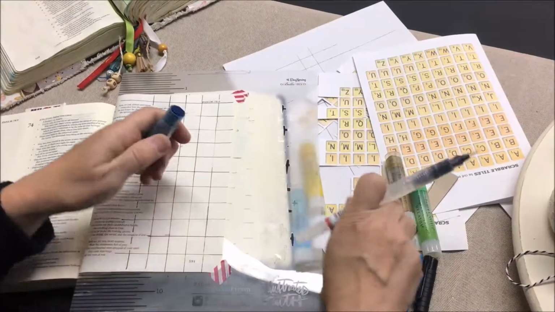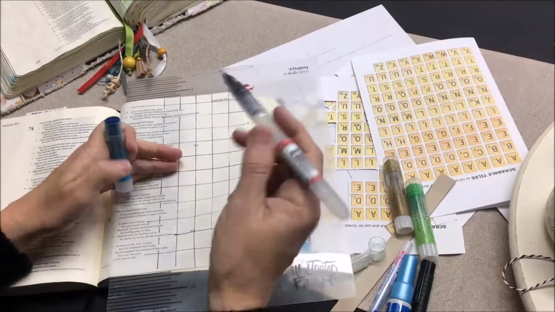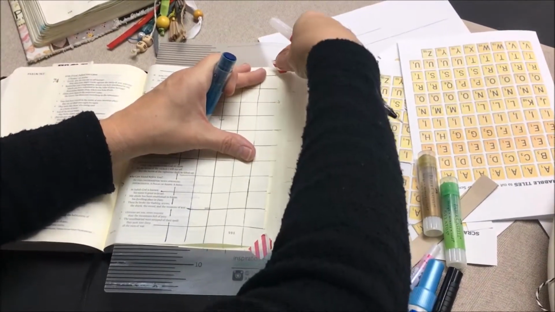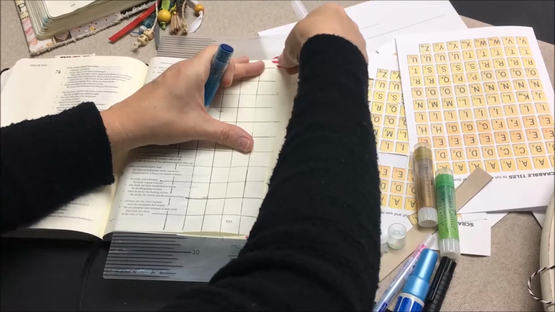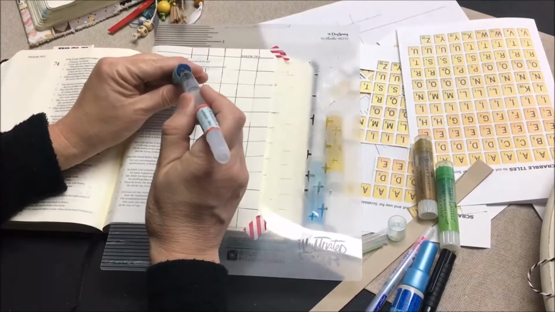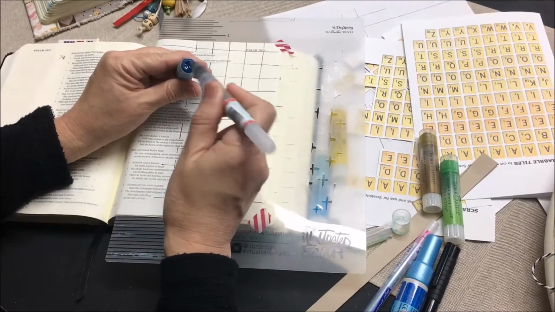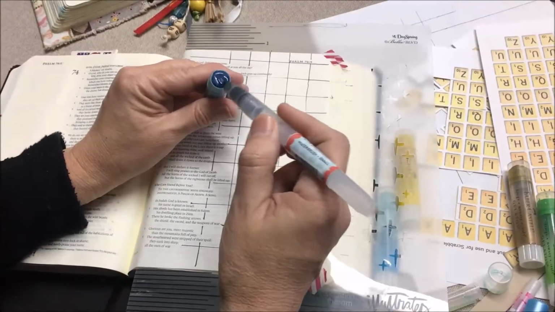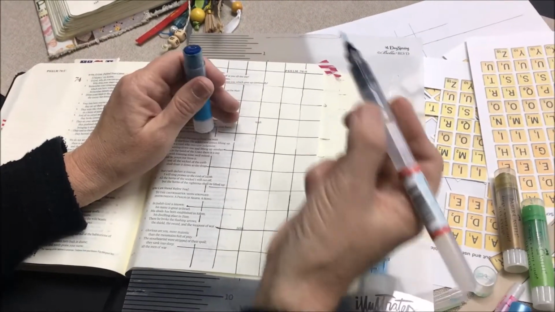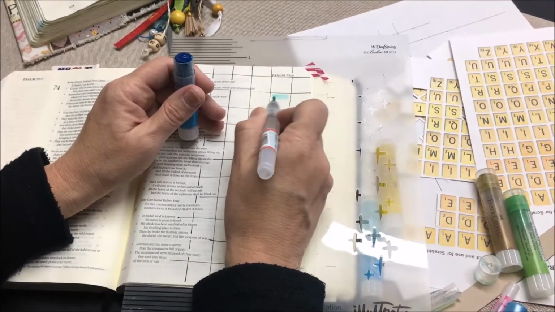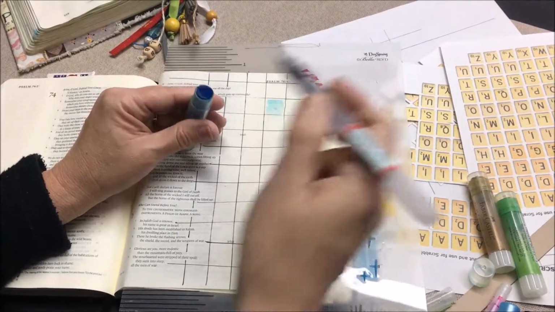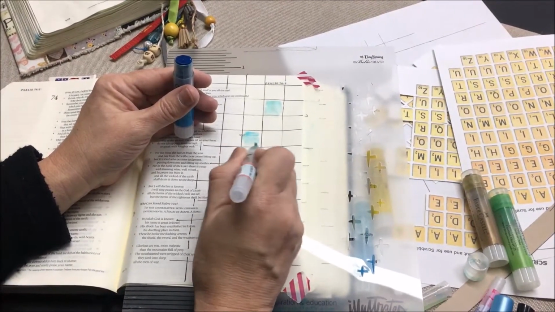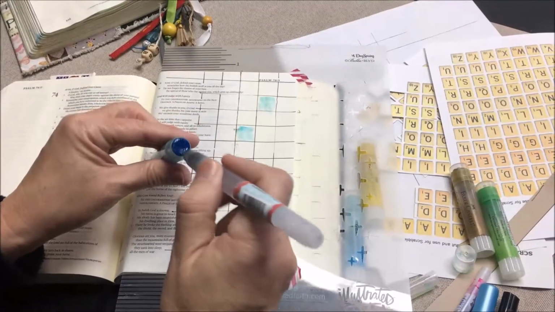So I'm gonna start with this pretty blue color. I'm gonna use gelatos. Gelatos are safe to use in your Bible. They react with water, and they will not bleed through your pages. So they're really great. So I did not prep my page or anything ahead of time. I'm going to use the water brush just to pull some color right off the top here. And then I'm going to start coloring in these squares. Now notice I'm not going all the way to the edges, just kind of filling in.